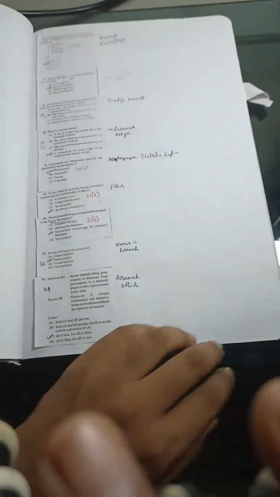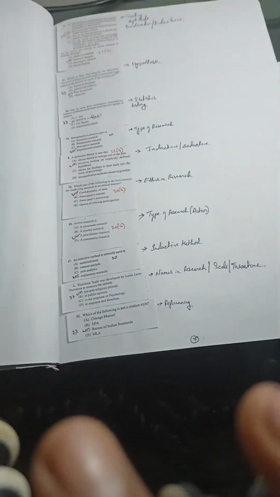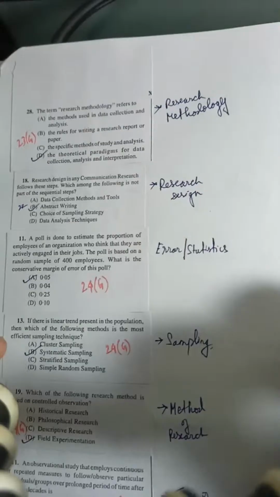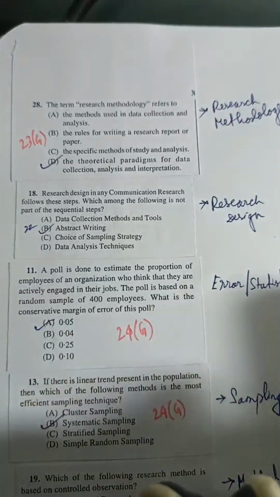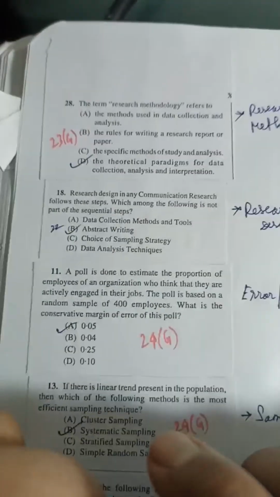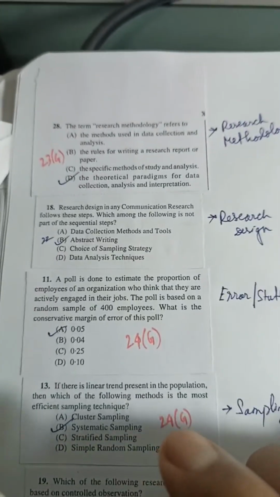Going to the next previous year question of research, as you can see, wait a minute, let me adjust my mobile phone first. Okay, all right. Is it visible? I think so, yes.